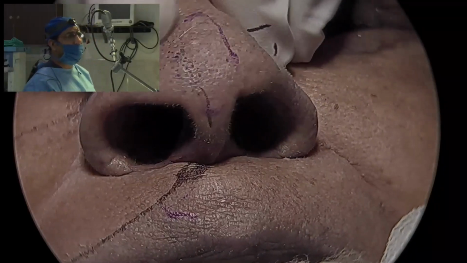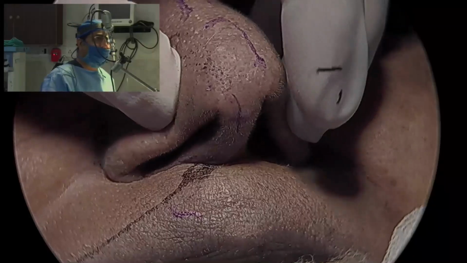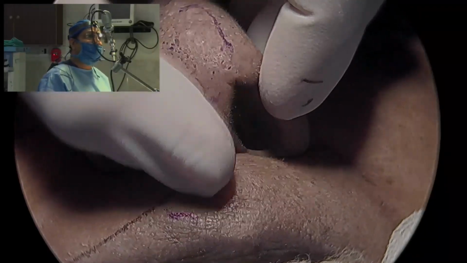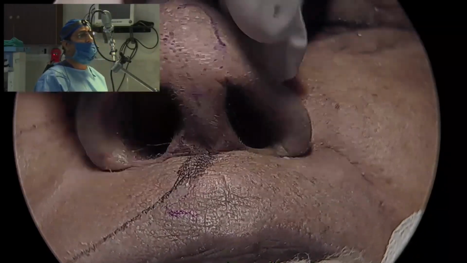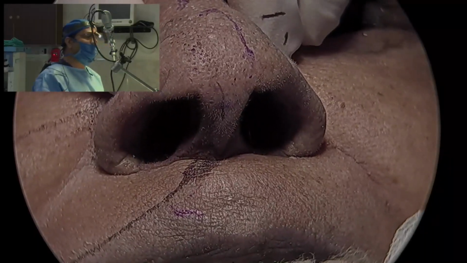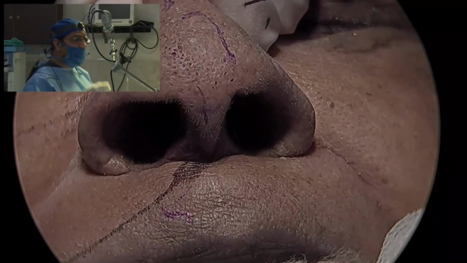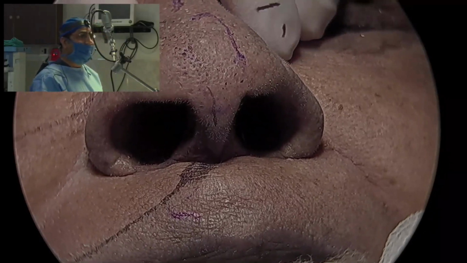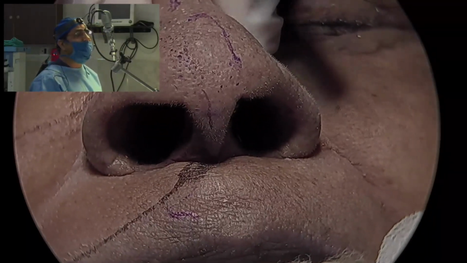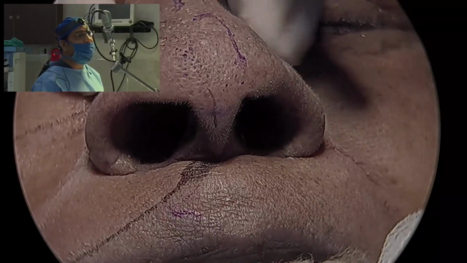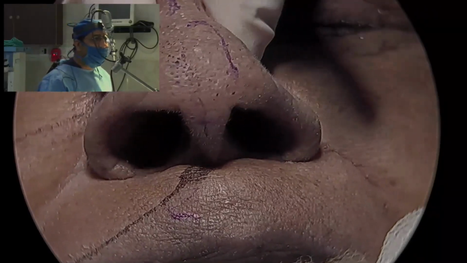In one study, 38 cases of blindness were reported. Because the central retinal artery is an end artery, sometimes you develop disastrous complications. So you have to know the exact depth where you infiltrate the fillers. This is the importance of the blood supply of the nose.